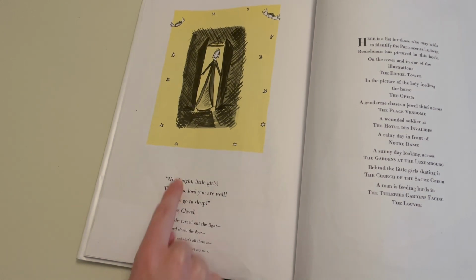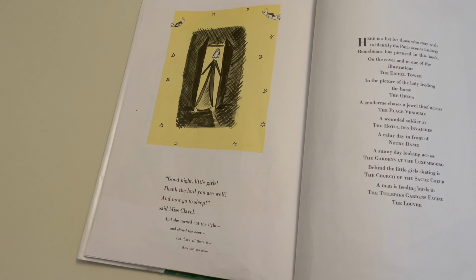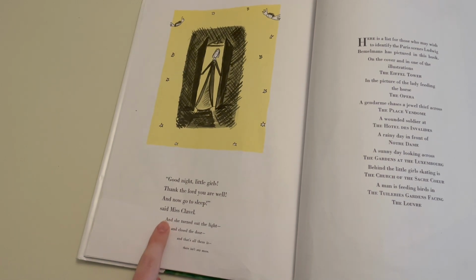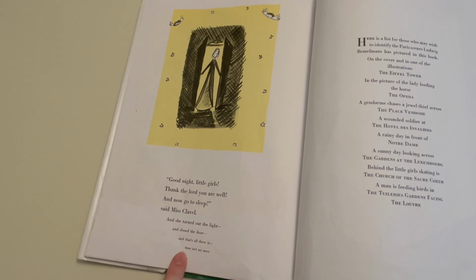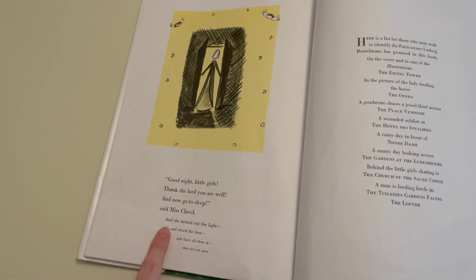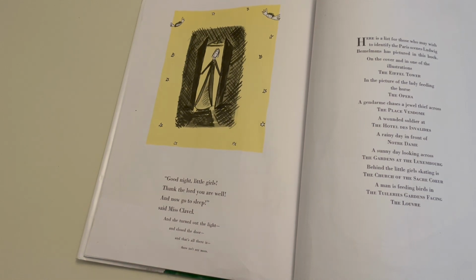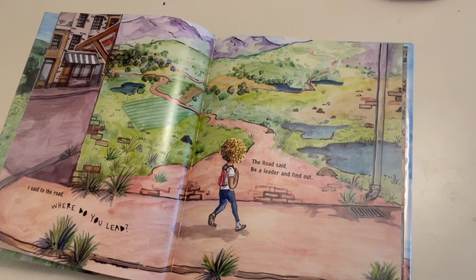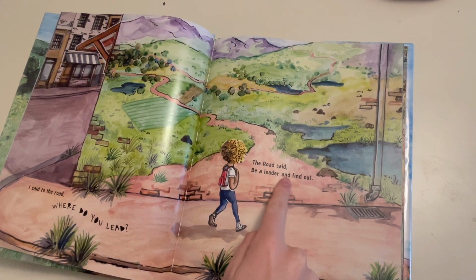How should I read that as the words get smaller? Should I start getting my voice louder and louder, or softer and softer? I think you're right. Now let's move on to what the road said. In What the Road Said, there's multi-typefaces in this book, meaning that the letters look different.